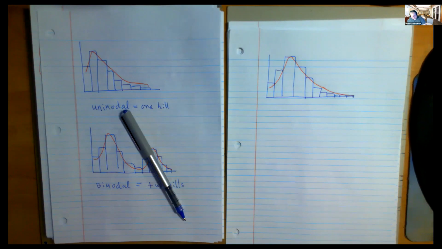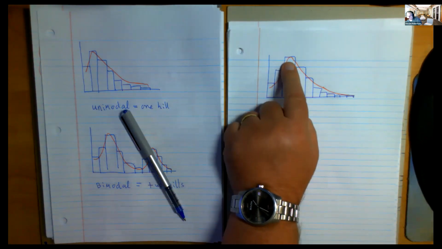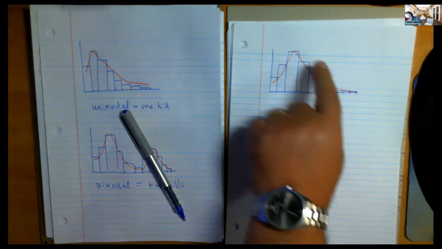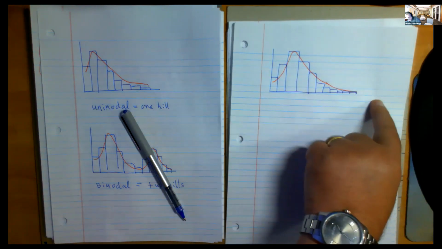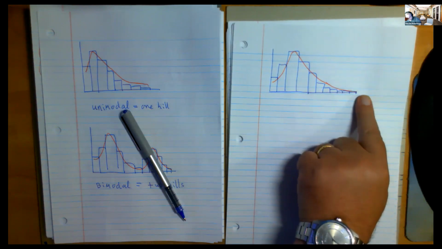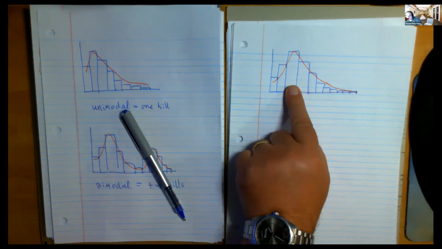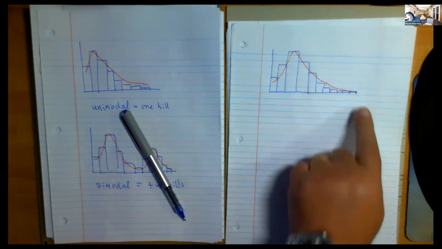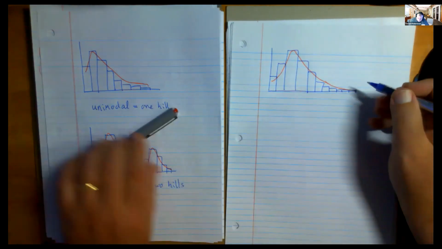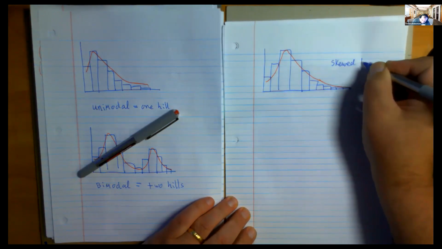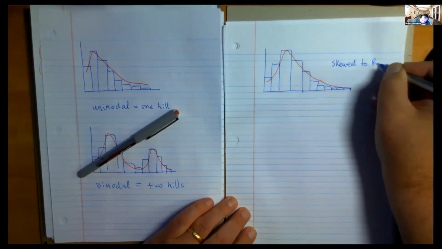This shape is unimodal. It goes up and then it tails off. Do you notice that it tails off to the right-hand side? There's a lot more stuff happening on the right-hand side of the hill than there is on the left-hand side. You agree? When you see this specific shape, we say that it's skewed to the right.